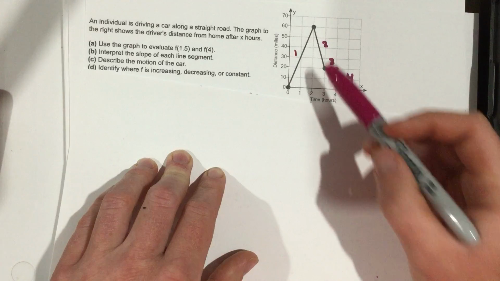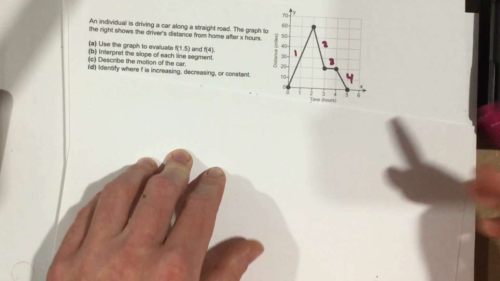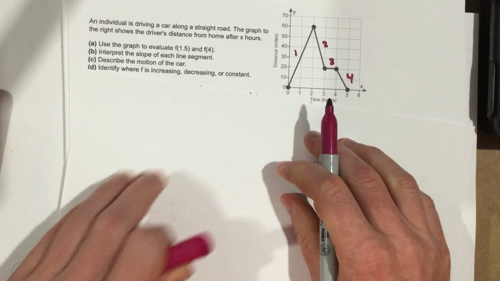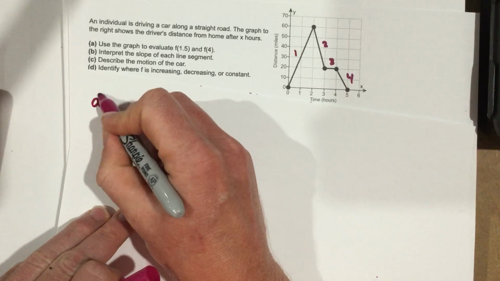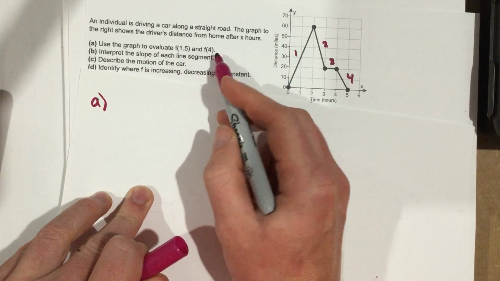So I have this labeled with slope 1, slope 2, slope 3, and slope 4 because there's kind of 4 little pieces to this graph. Let's go ahead and look at part A. Part A says use the graph to evaluate f of 1.5 and f of 4.